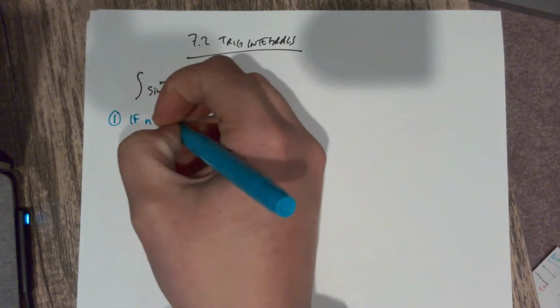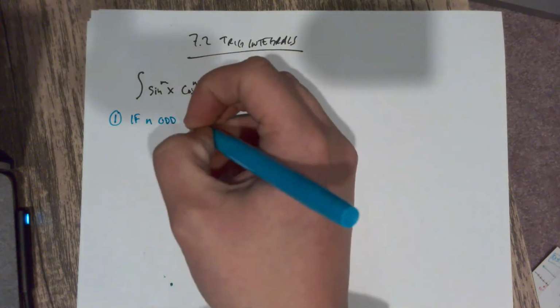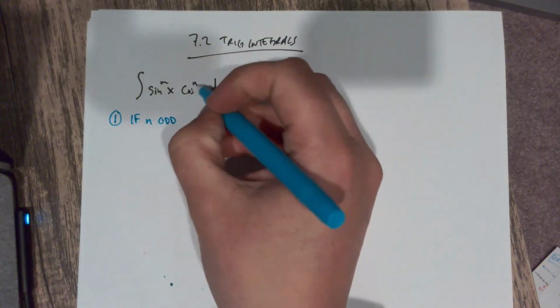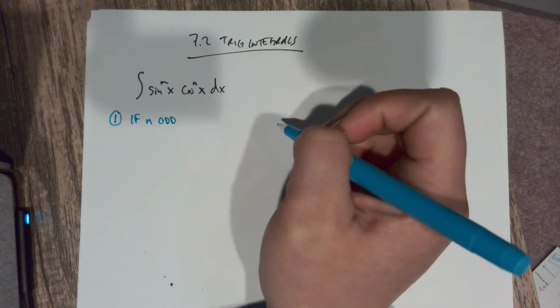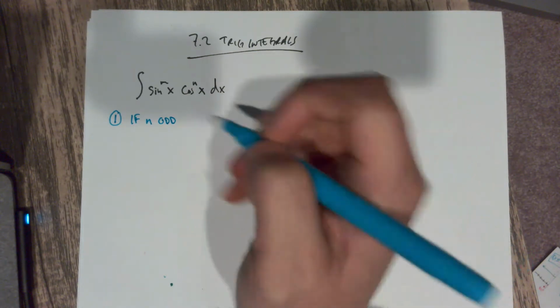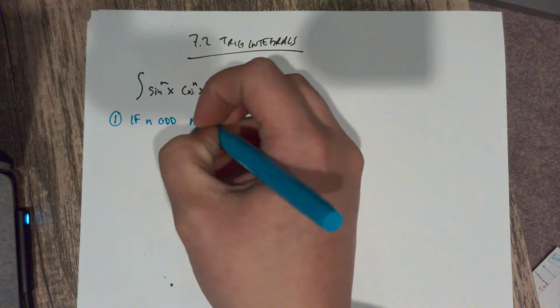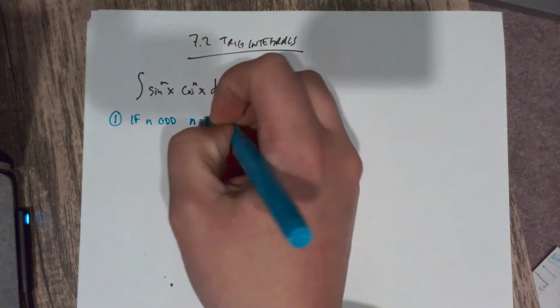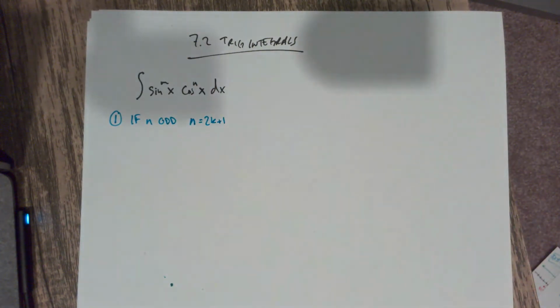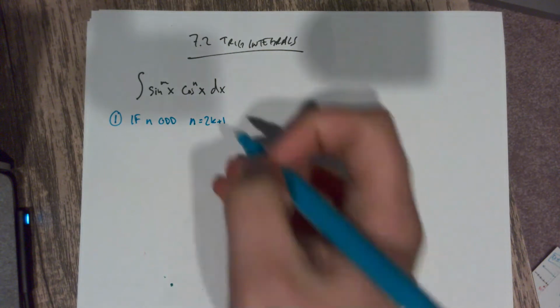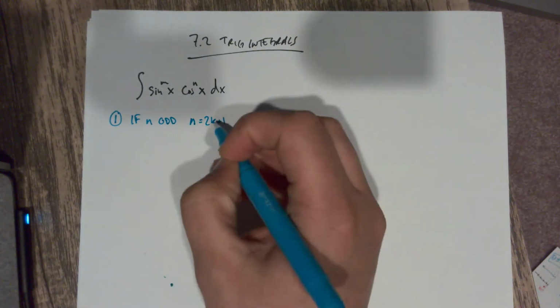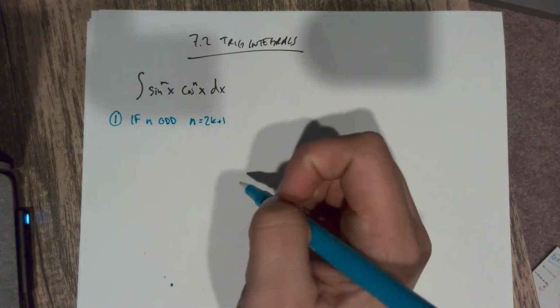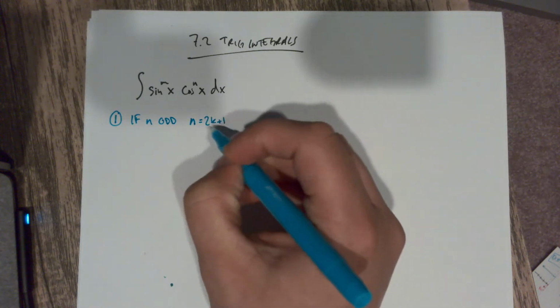The first case is if n is odd, so that would mean we have cosine to an odd power. If that is the case, then I can write n in the format of 2k plus 1, because that's just our generic odd number. 2k would be an even number, because anything multiplied by 2 is going to be even, plus 1 makes it odd.